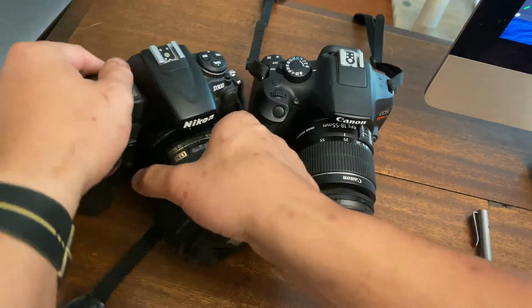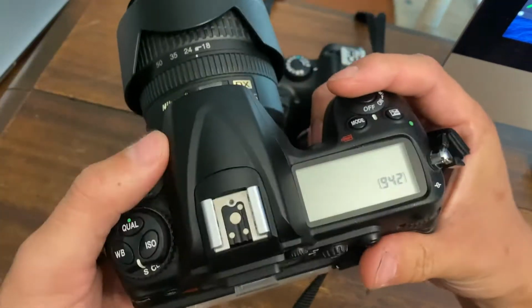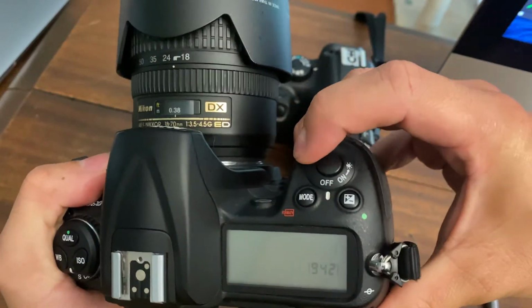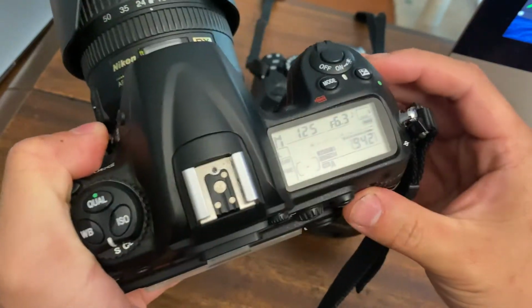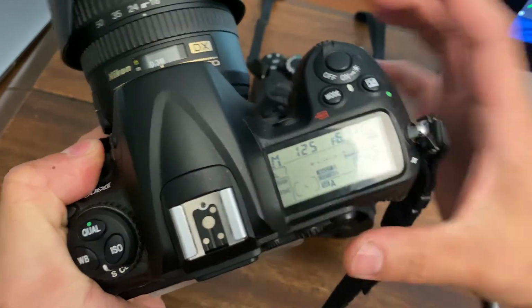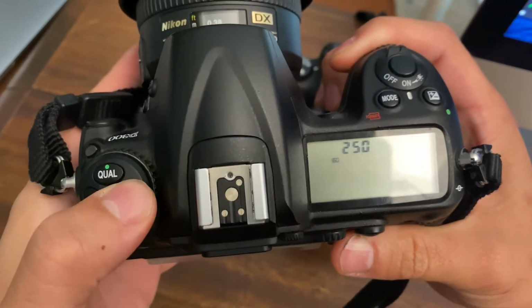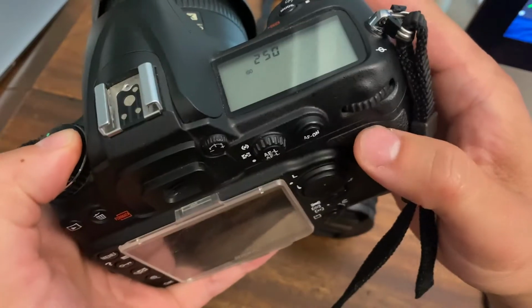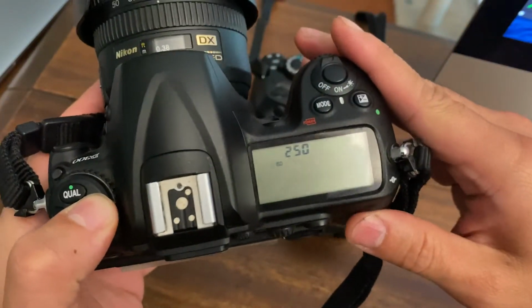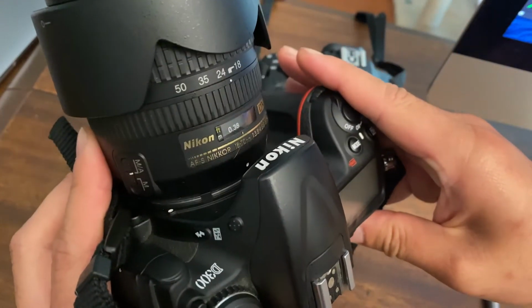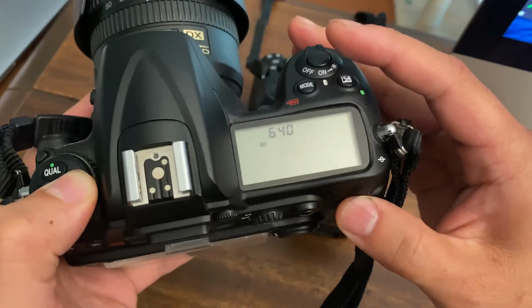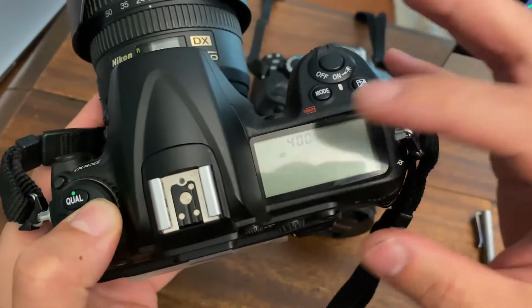Alright, now I'm going to show you how to set your ISO. First thing is you want to make sure your camera is turned on and you are in manual mode. To set your ISO, you press the button down and hold it. Use your shutter speed wheel to change your ISO. Now I'm working on a Nikon camera, so if you use Nikon, this is how you set your ISO.